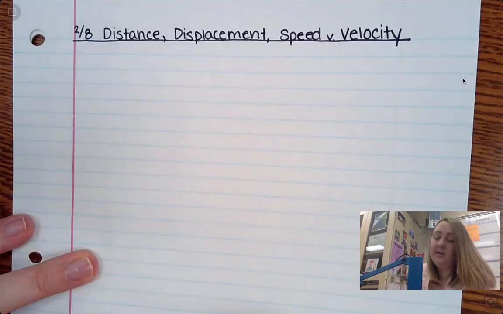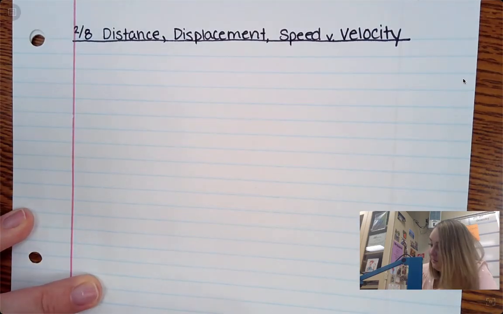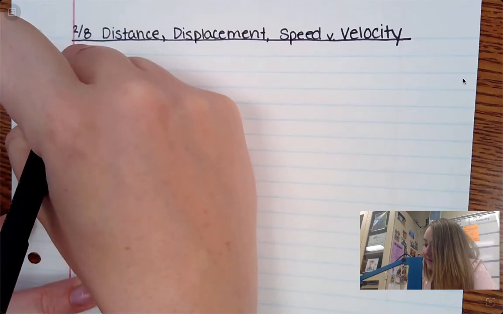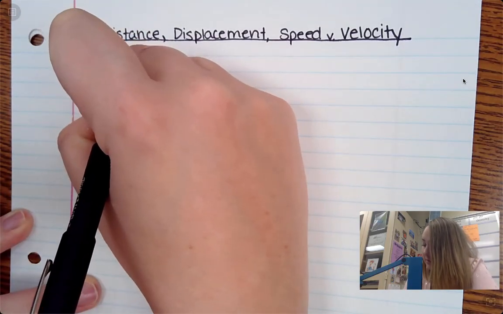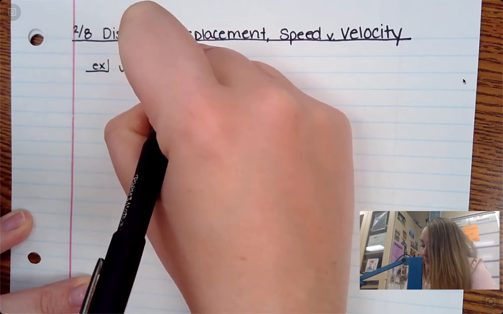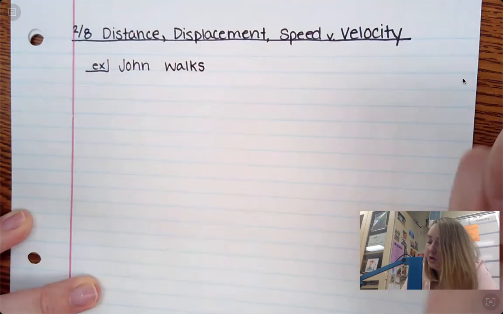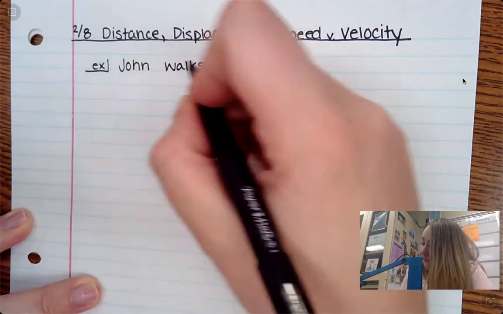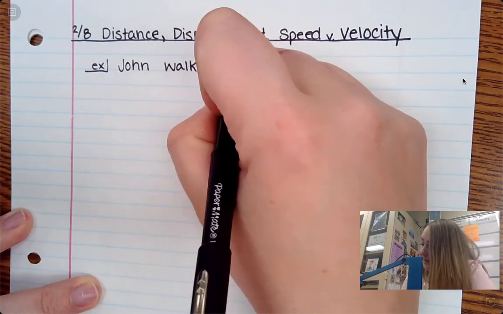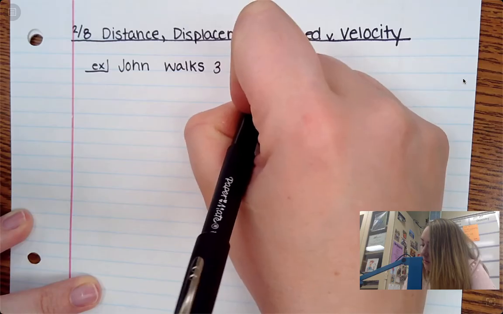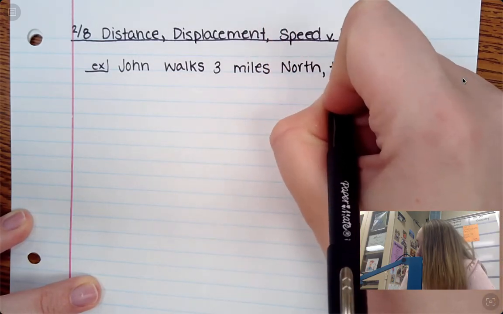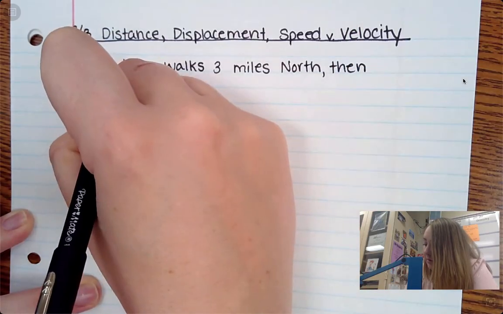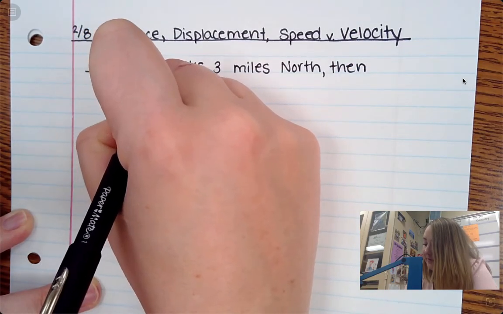Distance or displacement. So if I have this problem that says John walks 3 miles north, then 3 miles south.